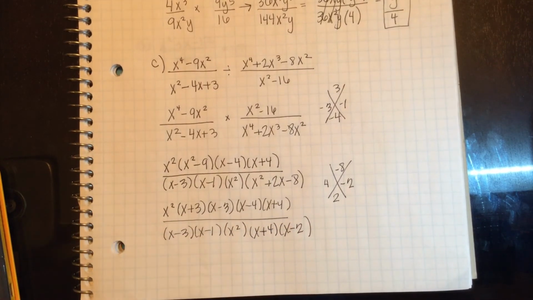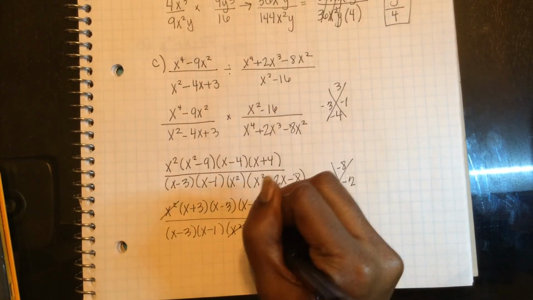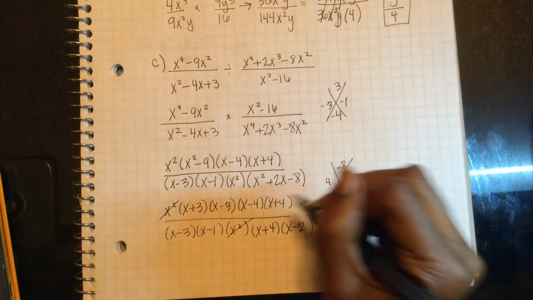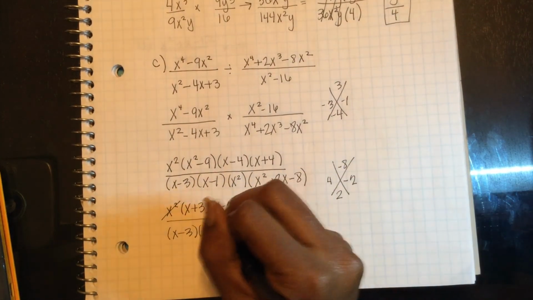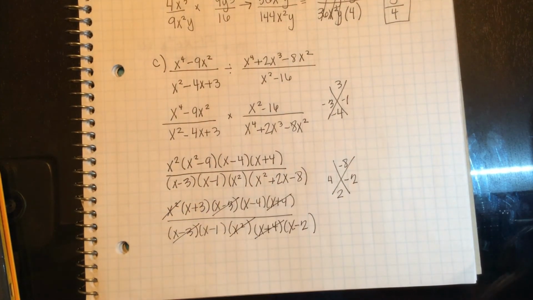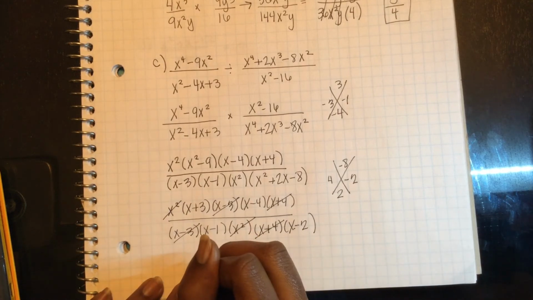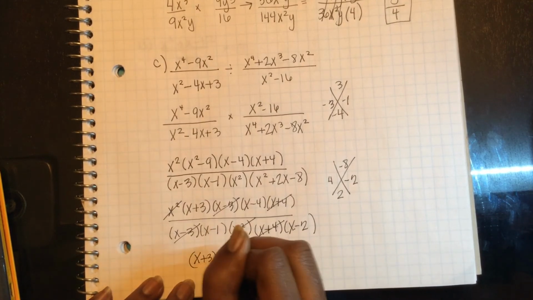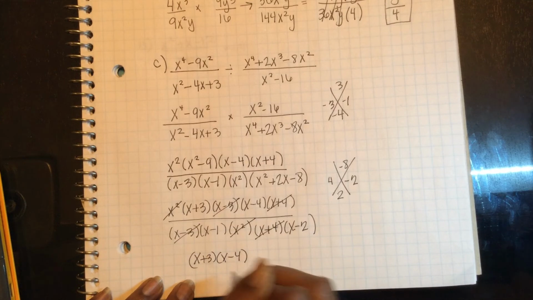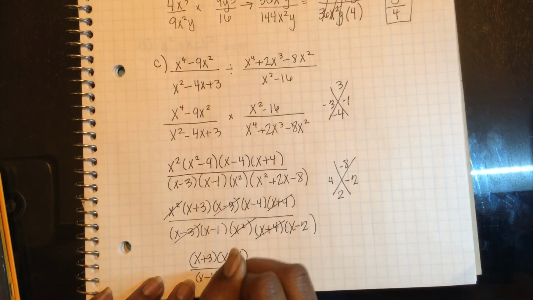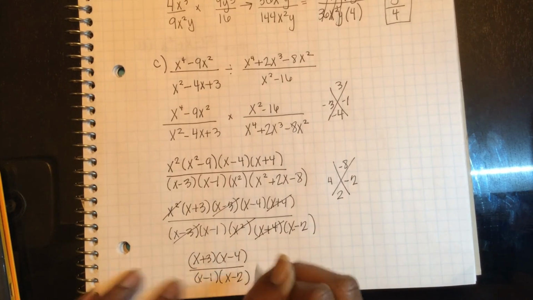Okay. So now that we have factored everything completely, we can cancel out any pairs that we see on both the numerator and denominator. So the x squareds cancel. Let's see, x plus 4, x minus 3. I think that's it. So my final answer is x plus 3 times x minus 4 over x minus 1 over x minus 2.